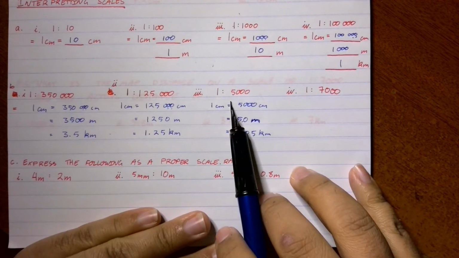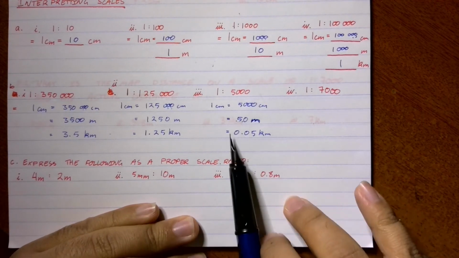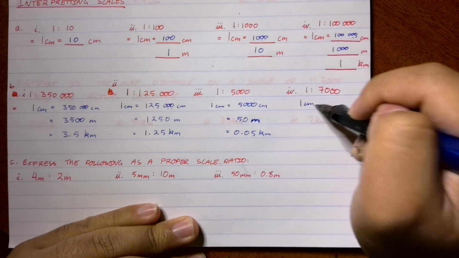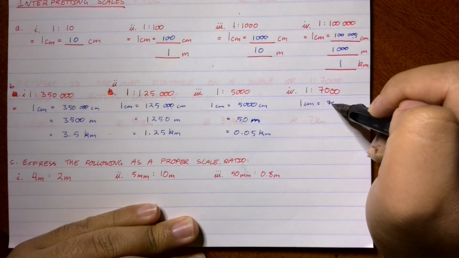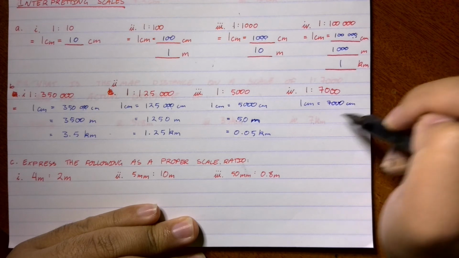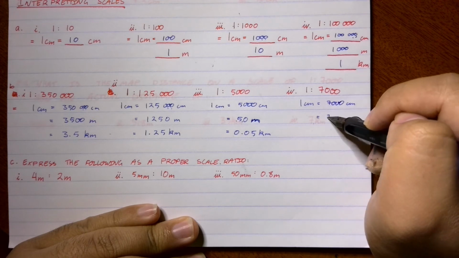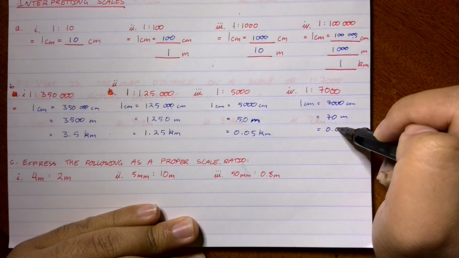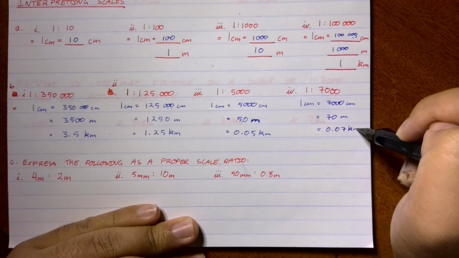Well, we can do this one step at a time, where you can see the relationship between here and there. So this is 1 centimeter is equal to 7,000 centimeters, which is equal to 70 meters, which is equal to 0.07 kilometers.